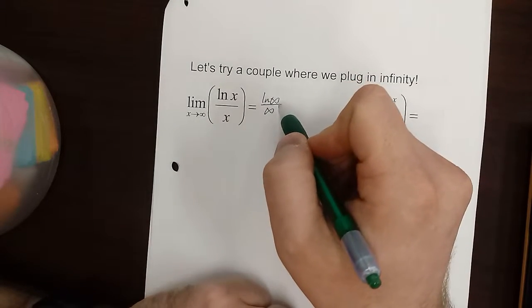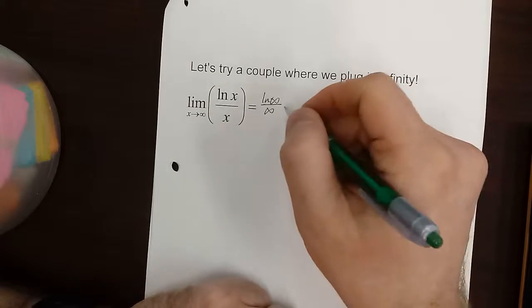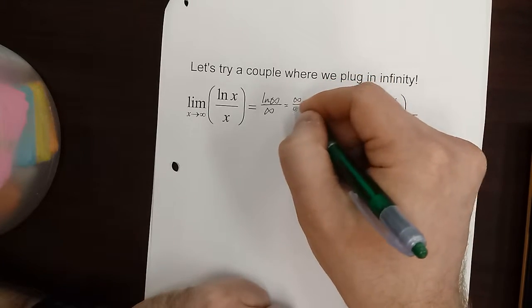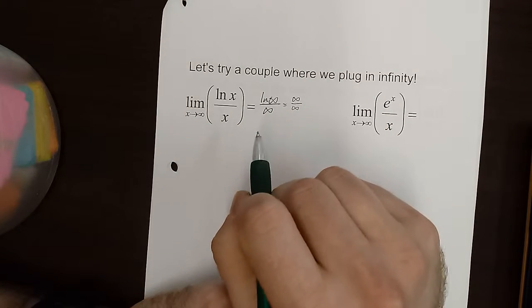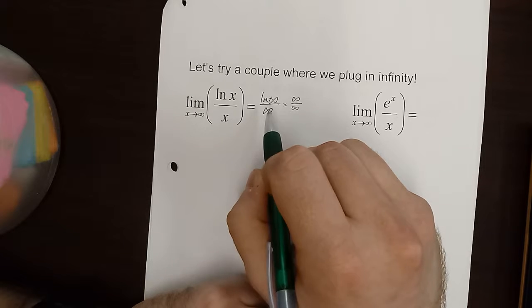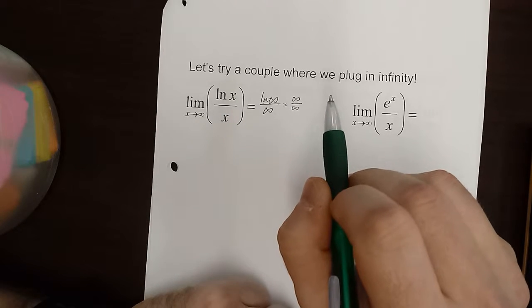The natural log of infinity. Okay. Well, e to what power gets us infinity? Turns out e needs to go to the infinitieth power to turn into infinity. So it's infinity over infinity. But if we think about this, e to a power getting us infinity, that's different than just infinity itself. It's a different kind of infinity, and maybe that's going to mess with the way this works.